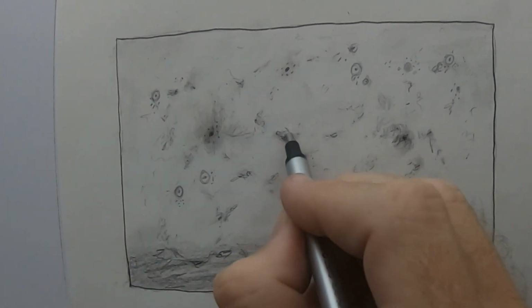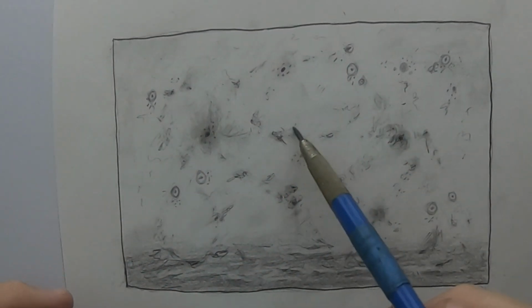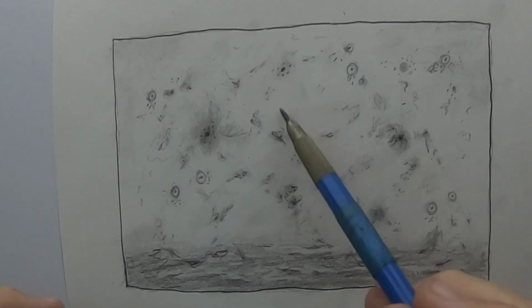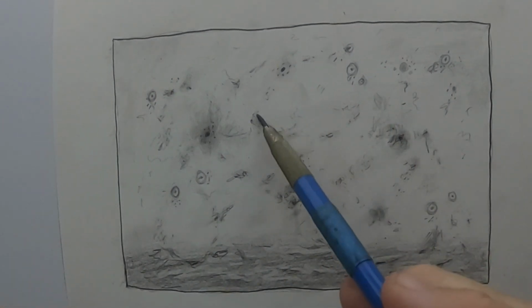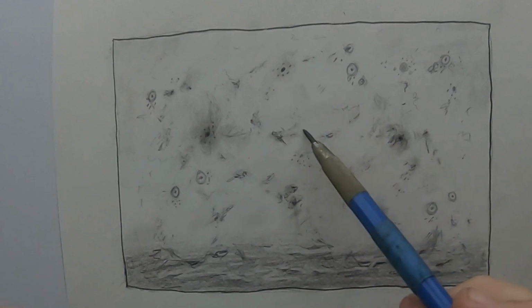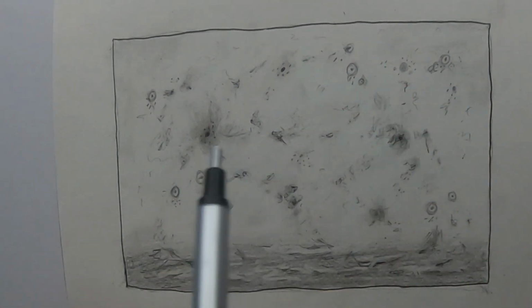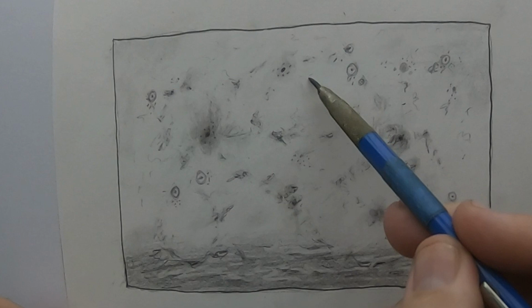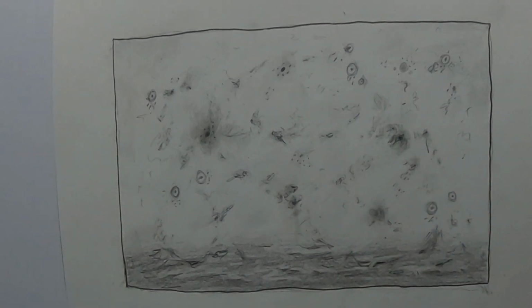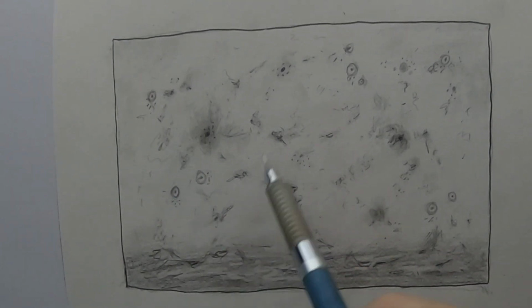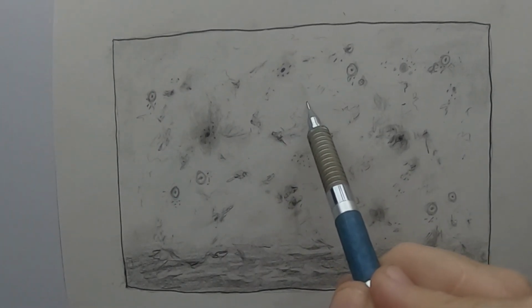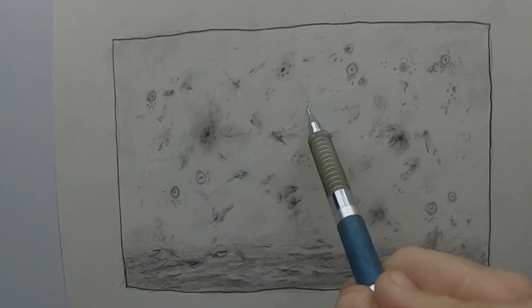This area, I'll just break that up a little bit, and then I'm going to create some movement in this area of negative space. See how it's kind of curving around. I'm going to add some interest here. And we'll use a small pencil. Small pencil is good for those little squiggly lines or dots, little dots.